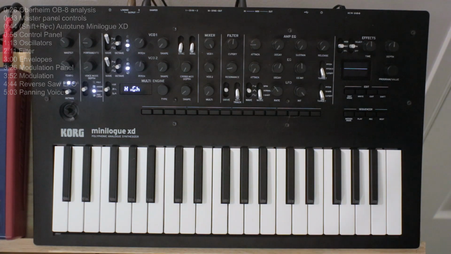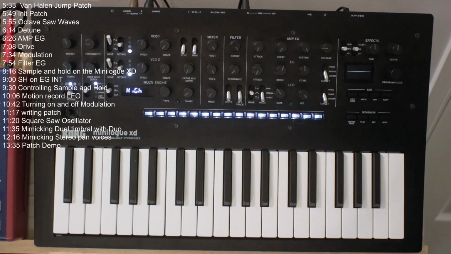So let's get into it. Now let's create a patch that we can work with on the Minilogue. Now the first thing that comes to mind with any Oberheim related sound is Van Halen's Jump, which is quite a simple sound. So we'll set that up first.